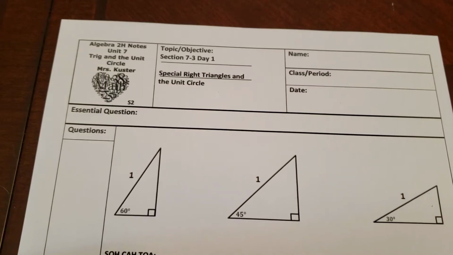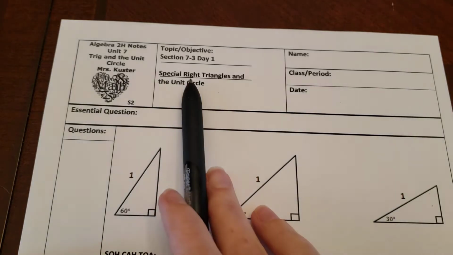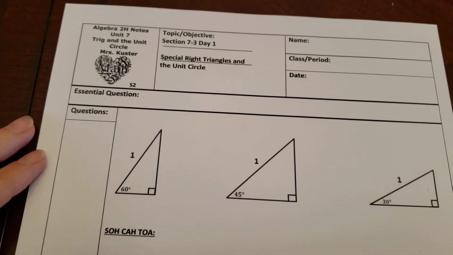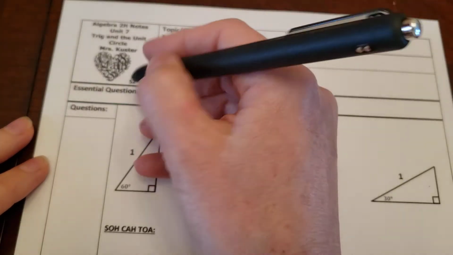Today's lesson is going to focus on special right triangles and the unit circle. Before we can actually talk about the unit circle, we do need to just go back and review our right triangles from geometry. So our first right triangle that we have here is a 60, 30, 90.